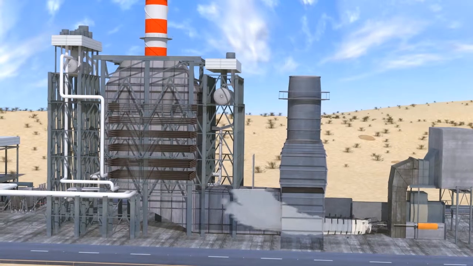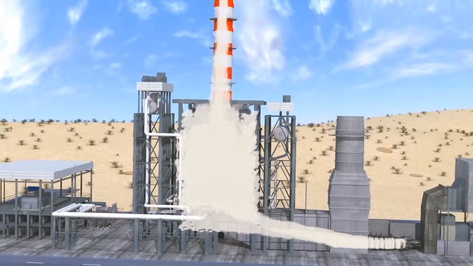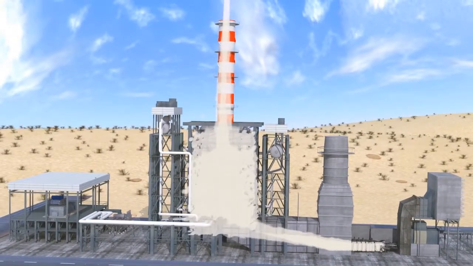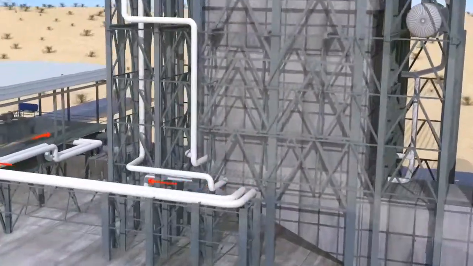A heat recovery steam generator captures the exhaust heat from the gas turbine that would otherwise escape through the exhaust stack, and creates steam which spins the steam turbine.